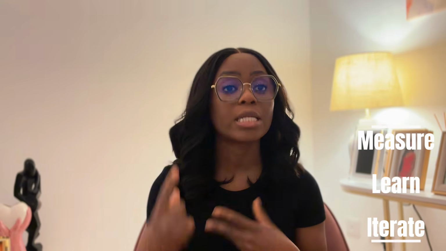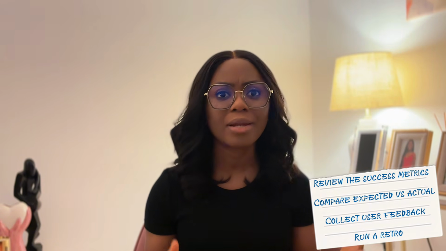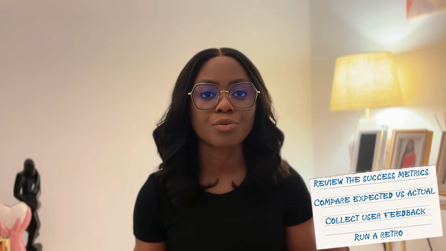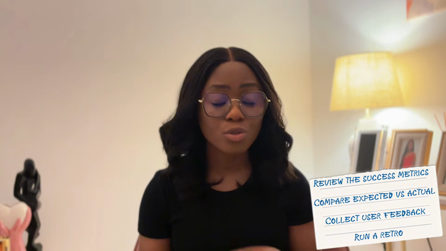Now, lastly, post-launch. Here, you're measuring, learning, and iterating. This is the part where most teams actually skip, and it's why products remain stagnant. After your launch, you're reviewing the success metric, you're comparing the expected versus the actual, you're collecting user feedback, you're running retros. What should we keep? What should we stop? What should we start? Sometimes the lesson is understanding the problem was real, but the solution wasn't. And that's not failure, it's actually learning, and learning is part of the job.